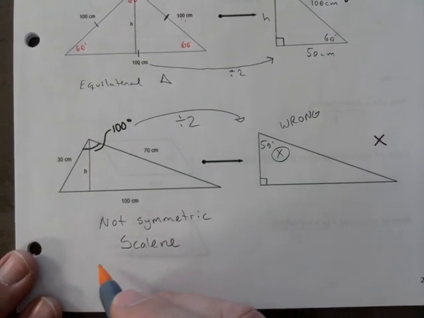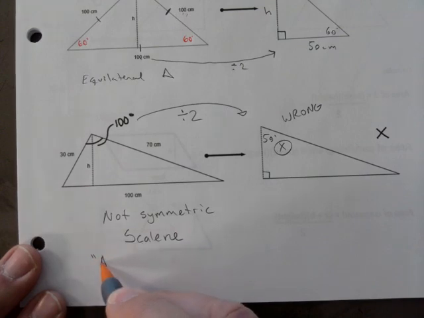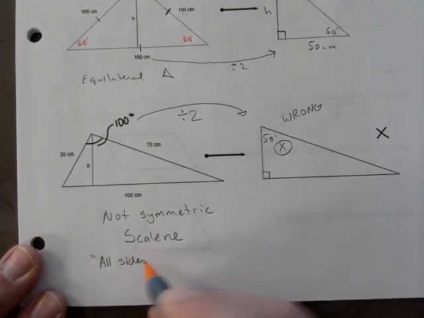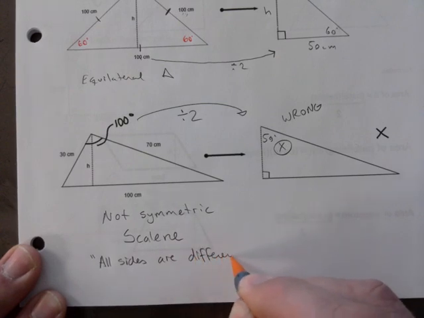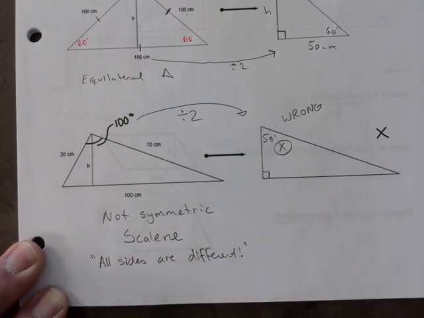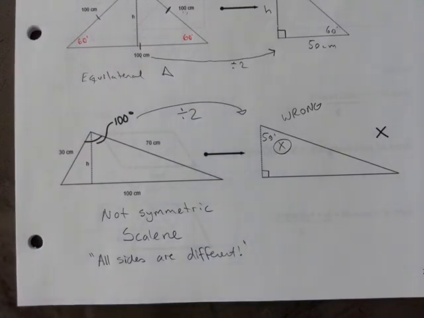I'll say this is coming back later. All sides are different. Scalene is the name for a triangle like that.